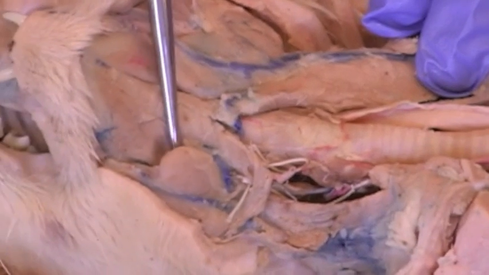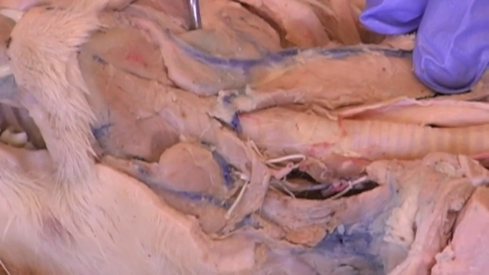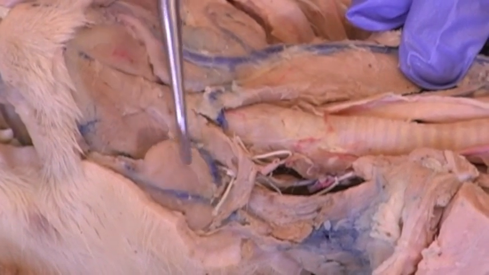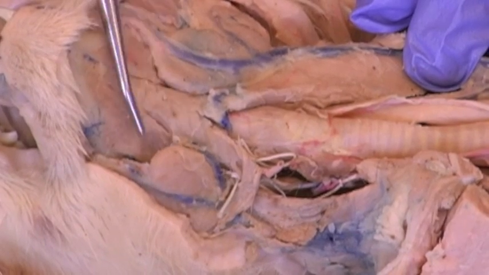Working down the neck, we have two large salivary glands. There are several pairs of salivary glands. These are the large parotid salivary glands.